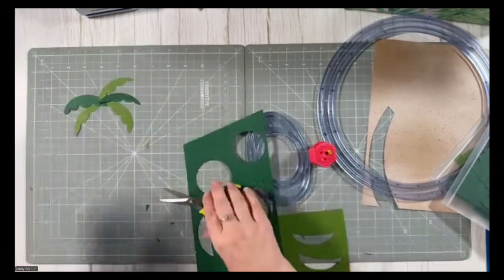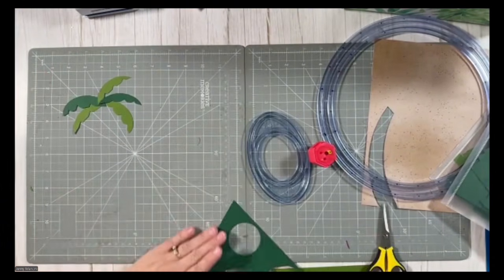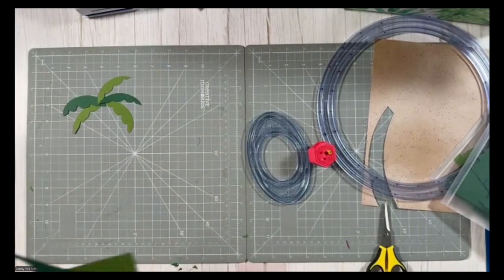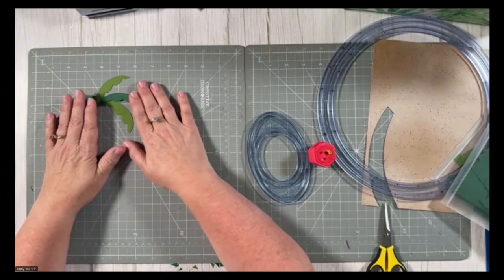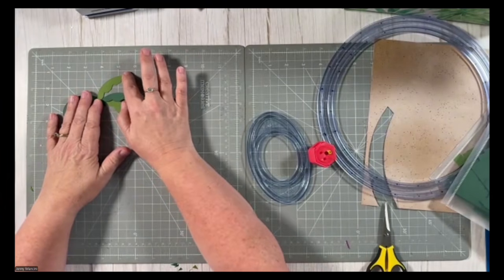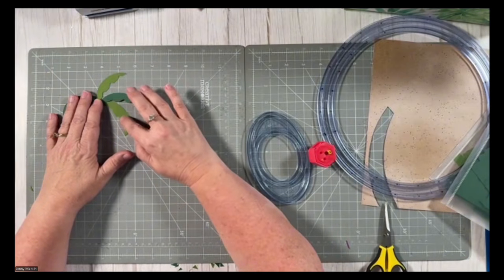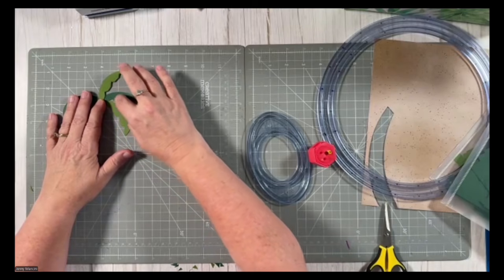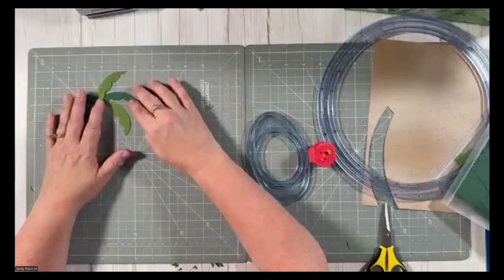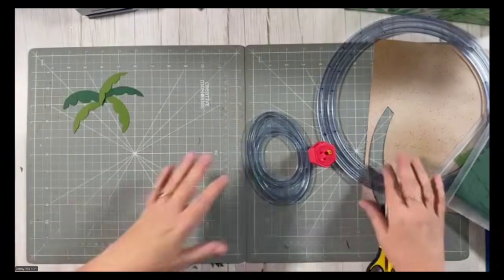So, all right, there's my tree, my leaves. Now, we can make these look even more organic if you want to. You can use your ink around the edges to give it a little bit more dimension. You could take a pen and draw a really thin line down the center. That would give it more dimension if you wanted to do that as well.